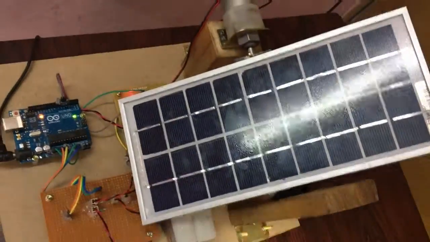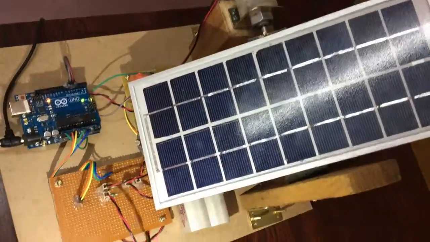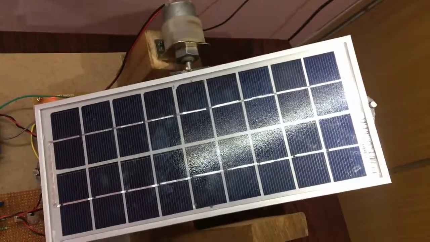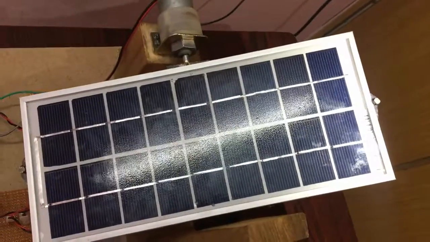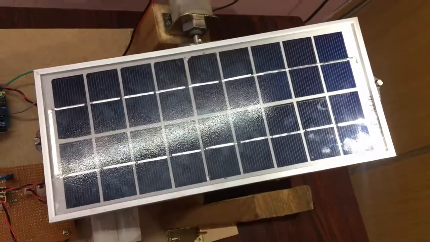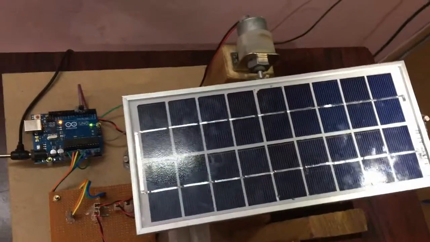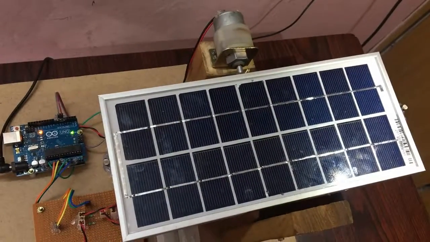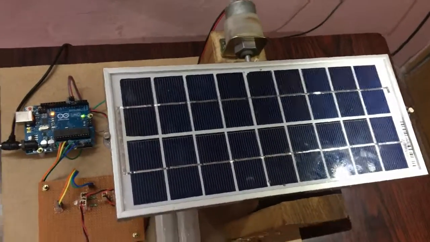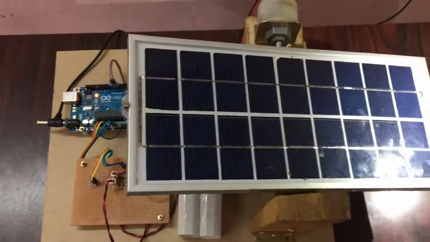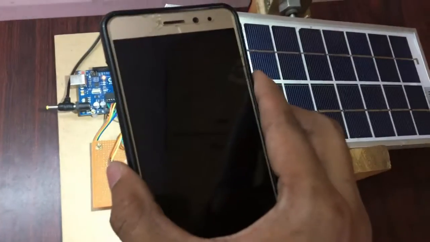Whenever the sunlight falls on this one, it rotates this side. So if I give light on this side, it will rotate this side. Like this we can track the sun in one axis. If the light is greater on this side, then it goes to this side, or else this side.